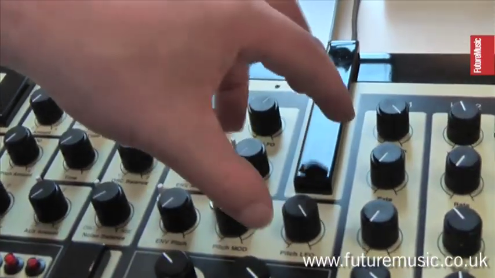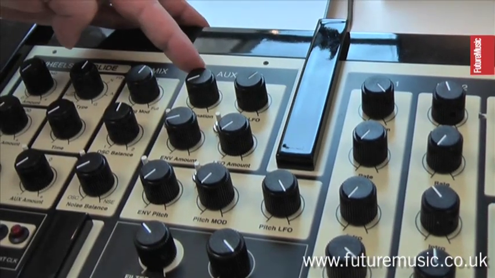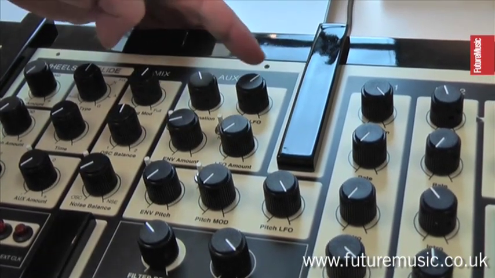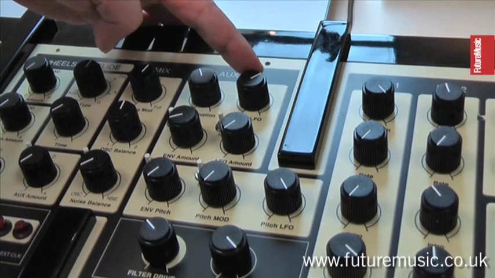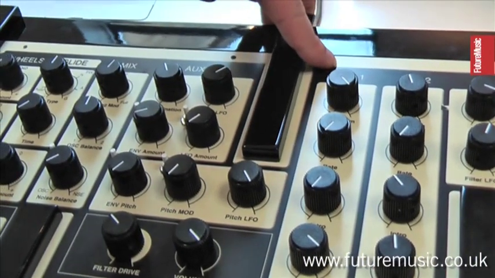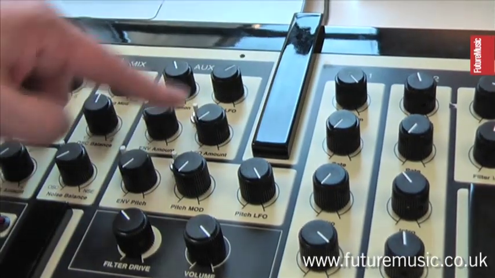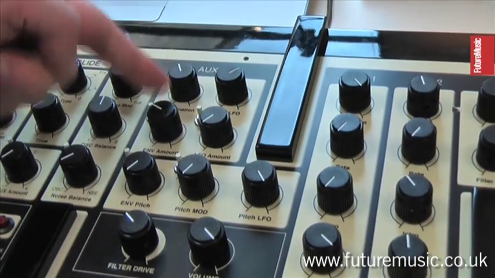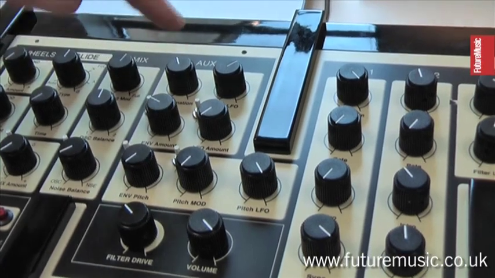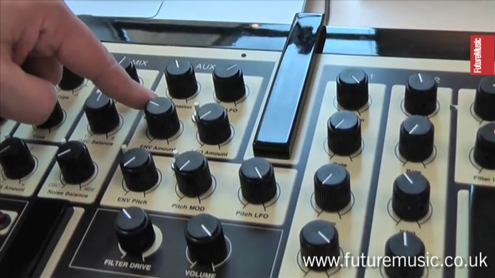One of the key things about the impOSCar2 is this kind of new aux mod section, where there are a raft of destinations, and then obviously you can route it to any one of the two LFOs here. Again, another enhancement, because the original impOSCar only had one LFO. You could sweep it with the envelope, and then you can figure out which envelope you want to sweep the various modulation destinations with.